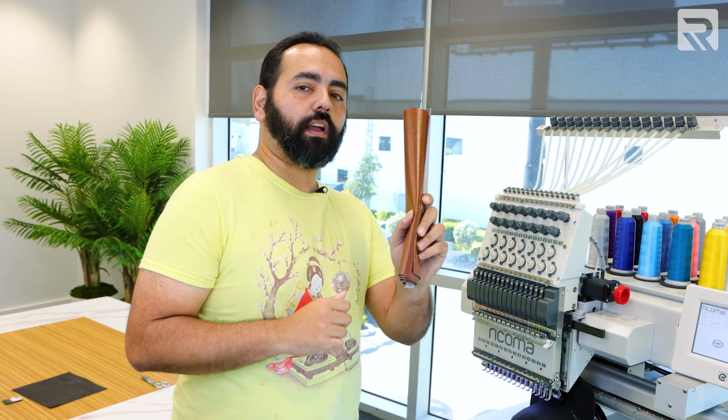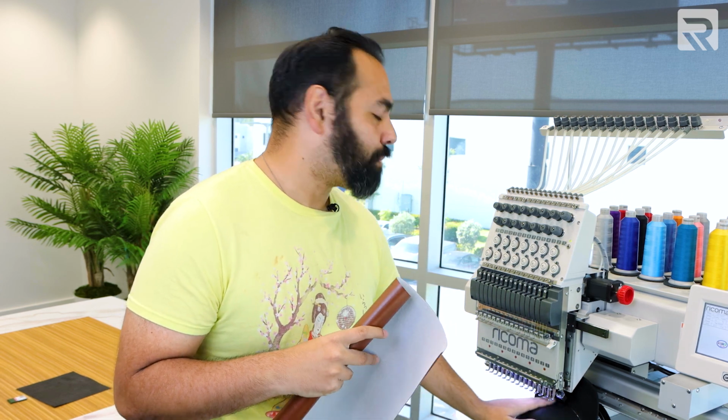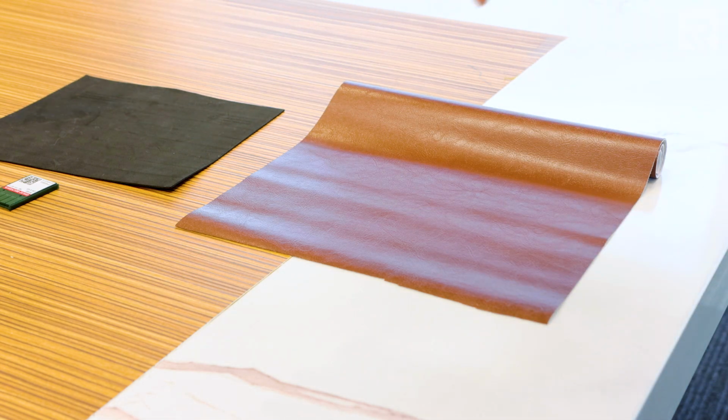All right, so I've got my roll of faux leather right here. I'm gonna cut out a strip, and then I'm gonna lay it on the cap right here using temporary adhesive spray. I'm gonna go ahead and cut out a piece using my applique scissors.